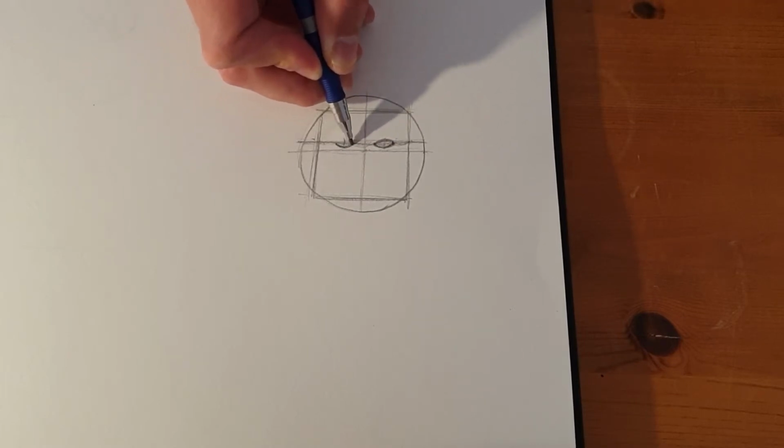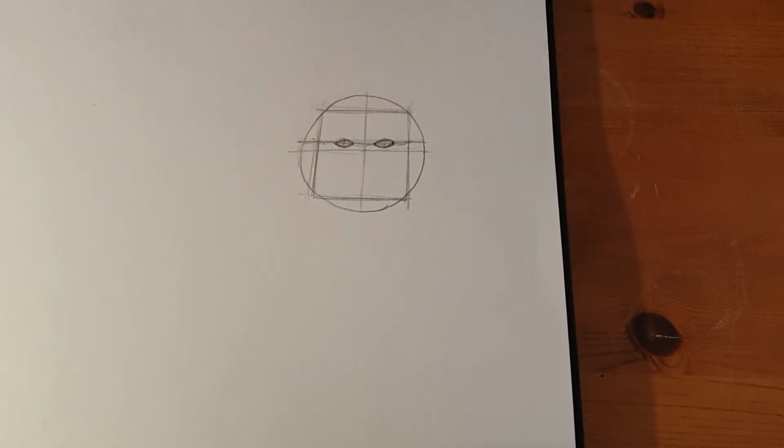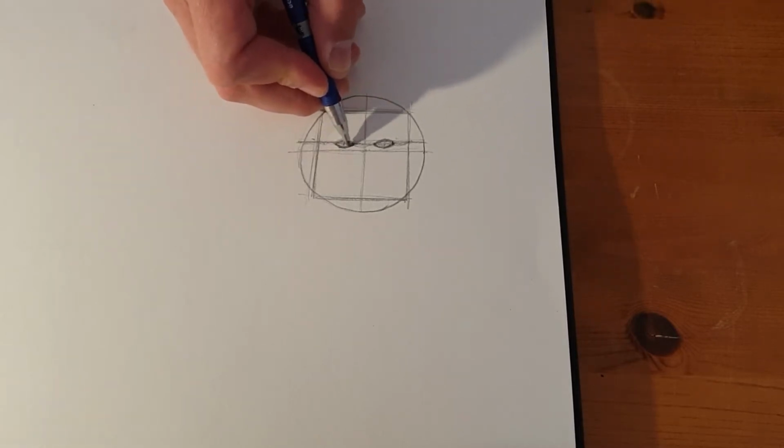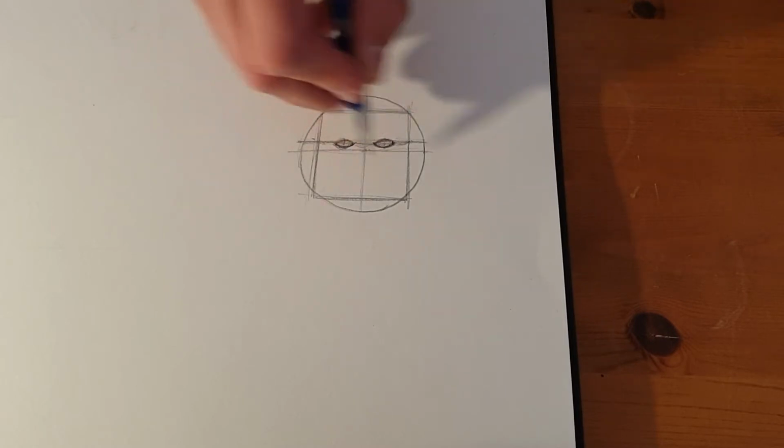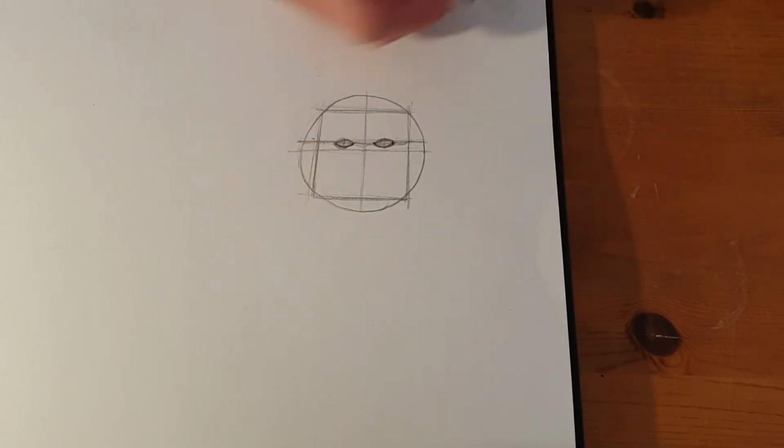Now, as I say, I'm just putting these in here, and I will go through drawing the eyes with you at the end of this little demonstration of putting the face together.